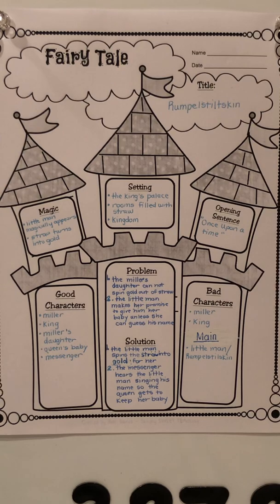I also put the king in good characters because, again, overall, he's a good character. He doesn't do anything majorly wrong, and he's not an evil villain. However, he does get greedier and greedier for gold. And he treats the girl kind of unfairly. He makes her spin all of the straw into gold by sunup, which is not very kind. So I also put him in bad characters.